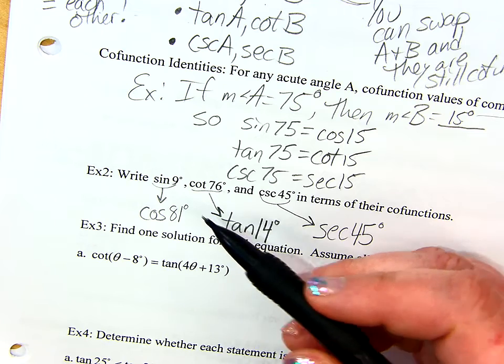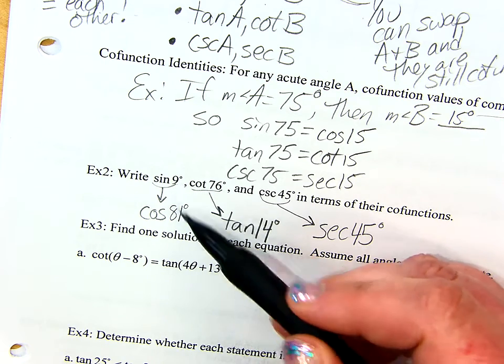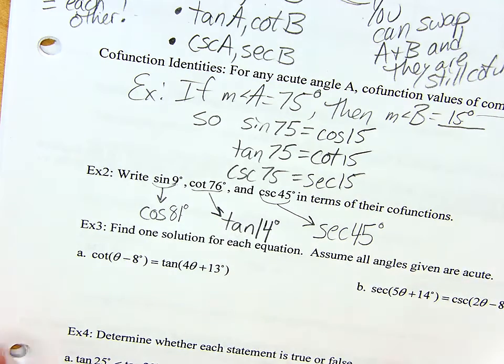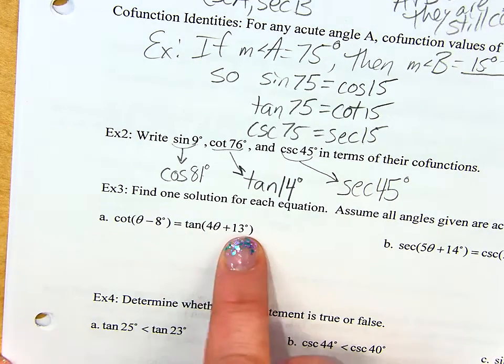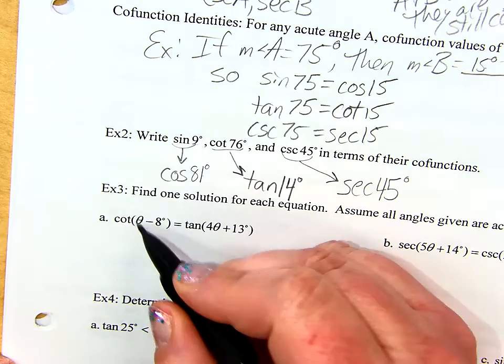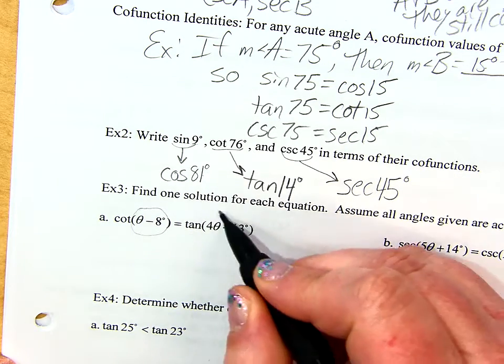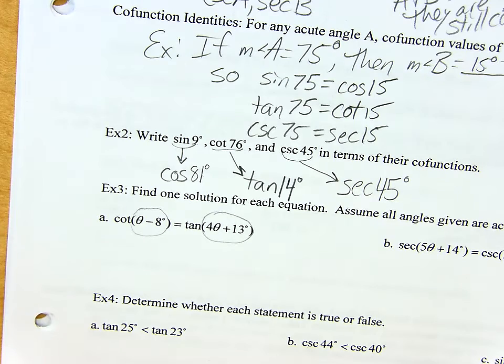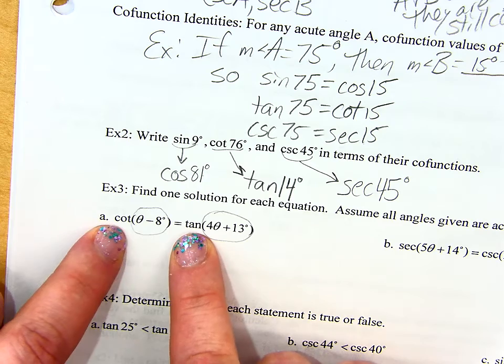You got it so quickly. If that was a 9, how'd you know that was 81? They have to equal 90. So look, if this really is going to be equal, that means this thing and this thing have to add up to be 90, because they have to be complements of each other. That's a cofunction pair. That's already established.